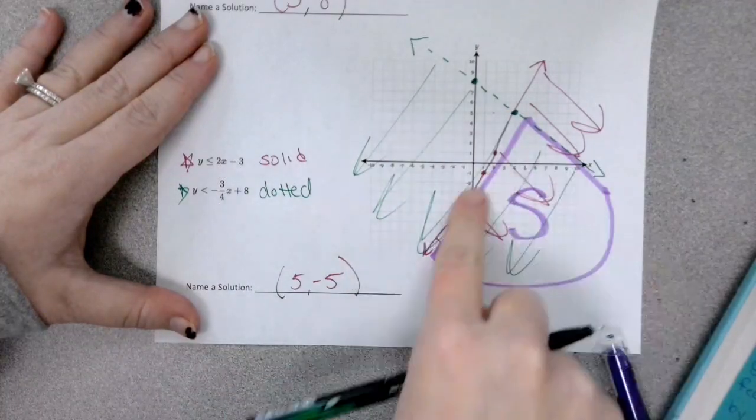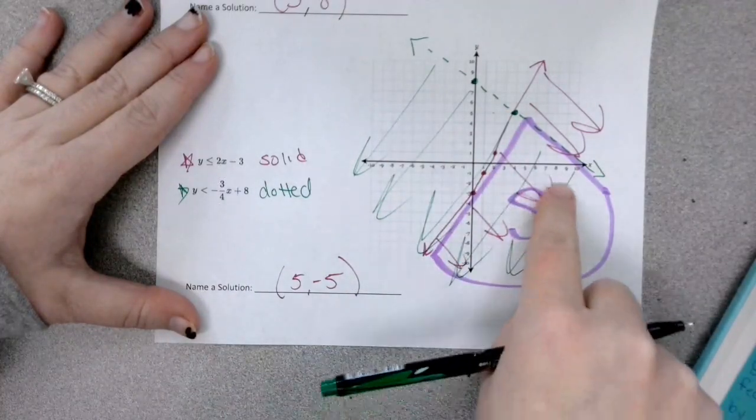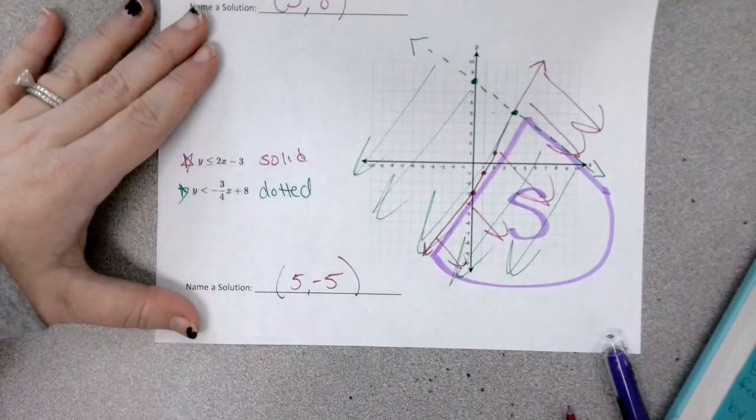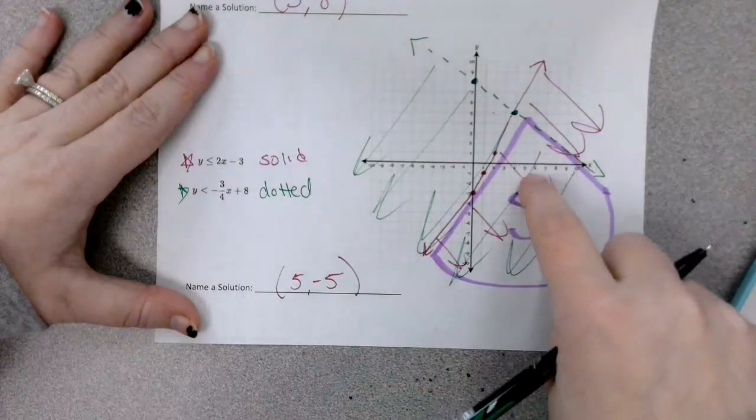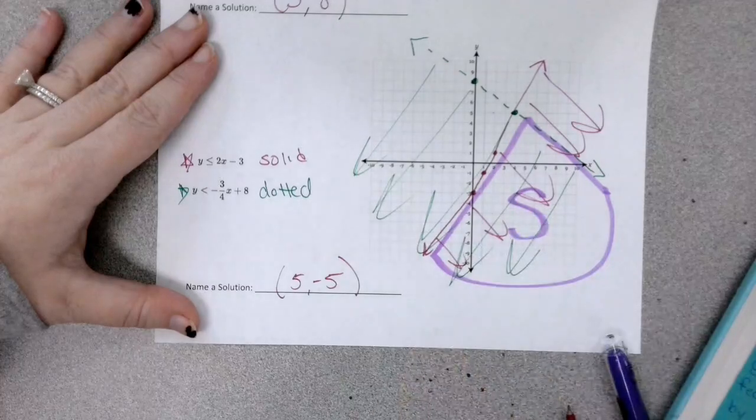And then my solution set is all right in here. You have a big S right there. You could pick any point you want. I just picked 5, -5, because it falls in that overlap area.